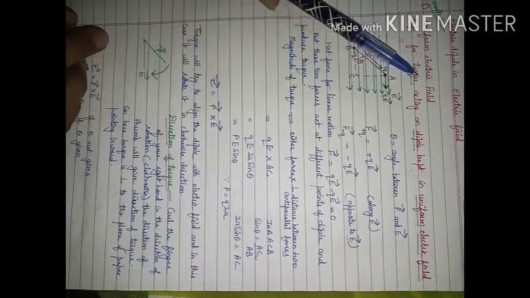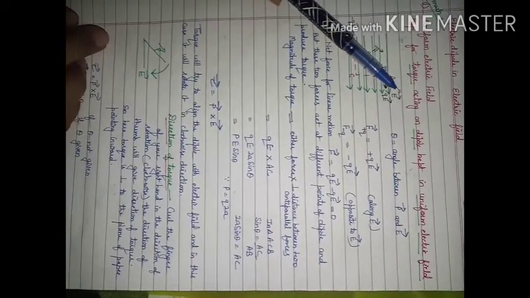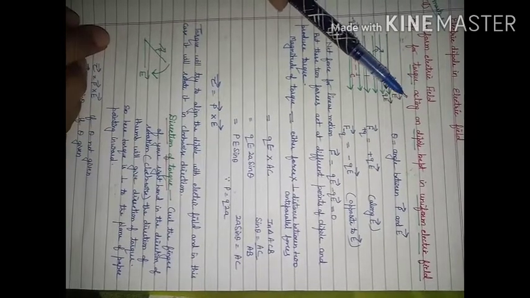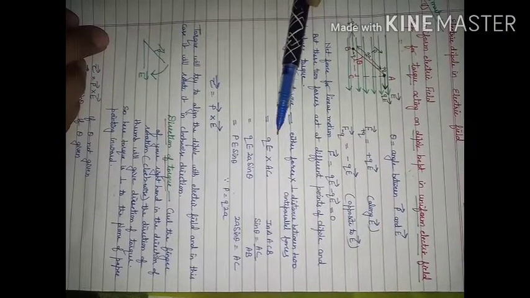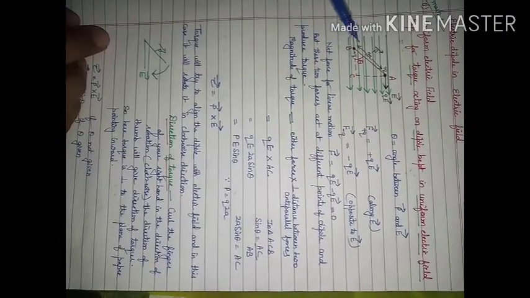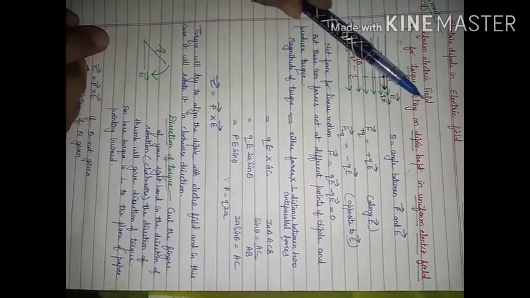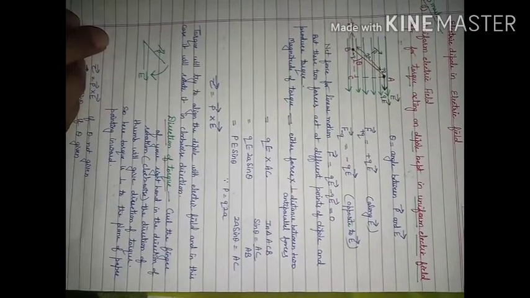Let us consider this is the position of dipole. So positive charge will experience a force in the direction of electric field. So rotation of the dipole will be in this direction. It will be in clockwise direction. This charge will experience a force in upper direction. This charge will experience a force in downward direction, which means rotational effect will take place in clockwise direction.